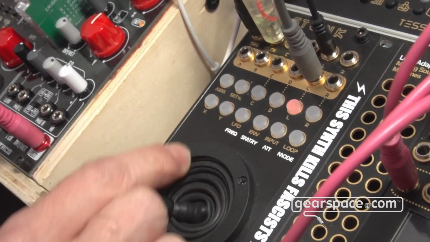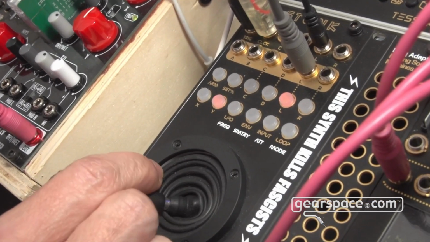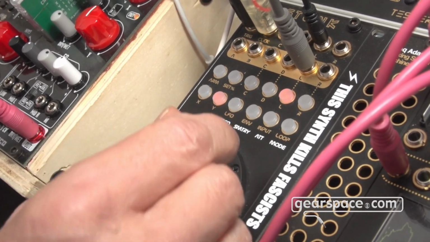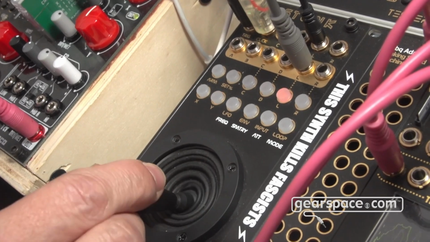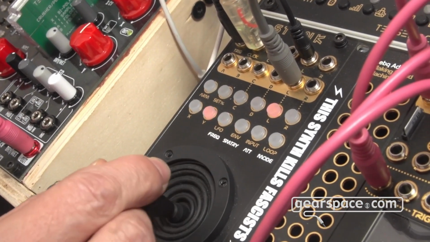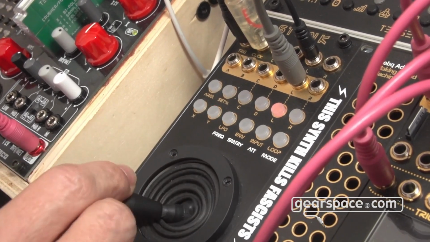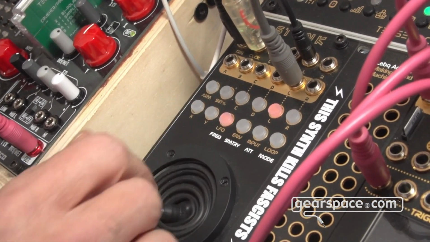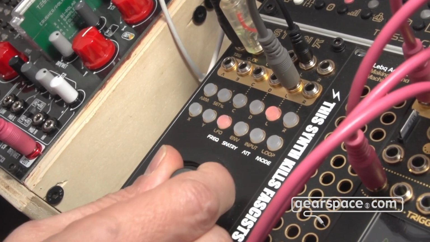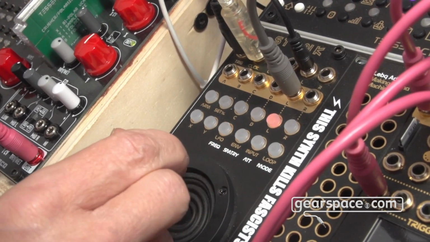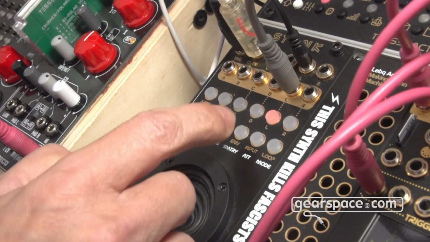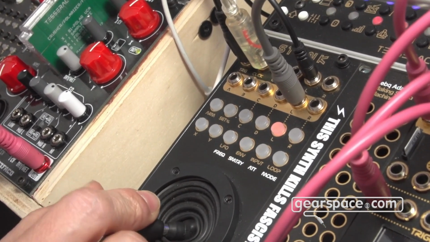Here we have a reverb, and I can control the mix with dry, let's say, and the size of the reverb. And here I have an LFO with a filter. And this is the Euclidean envelope generator.